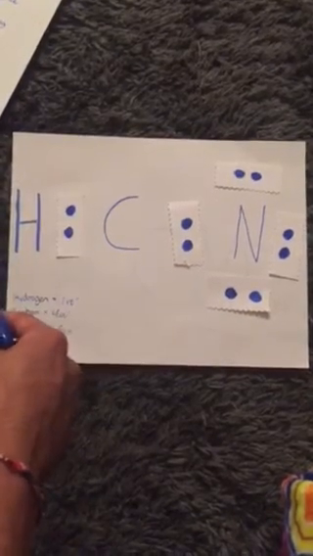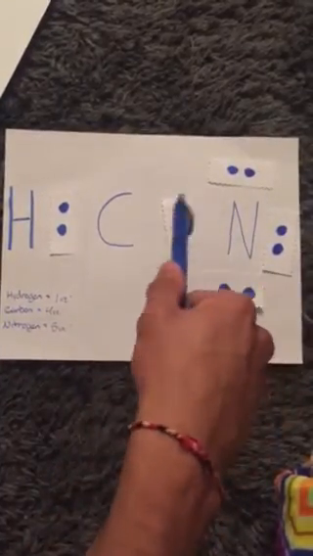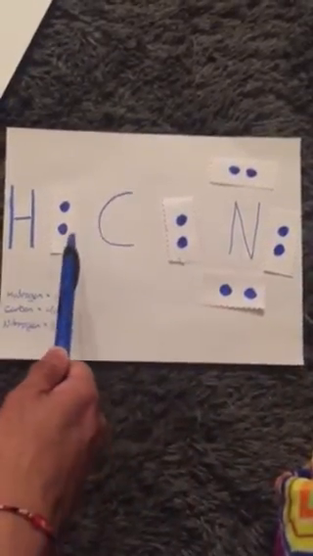Hydrogen has already satisfied its octet rule because it's in the 1s orbital, and anything more than that would make it very unstable. So hydrogen is satisfied with the 2 electrons that are right here connected to the carbon. Nitrogen is satisfied because it has all 8 valence electrons around it. But carbon only has 4 valence electrons.